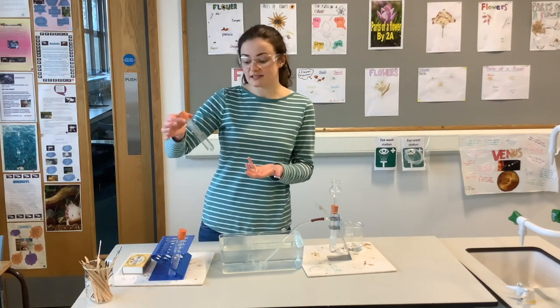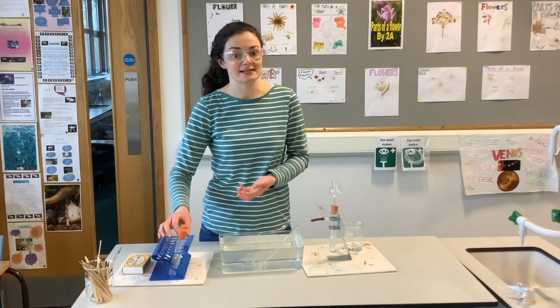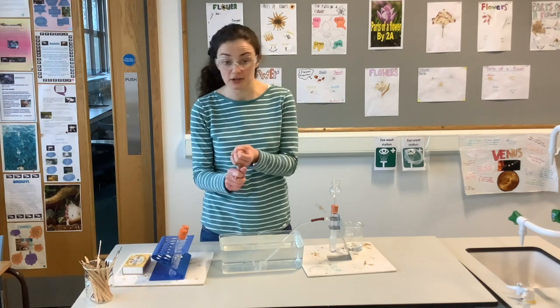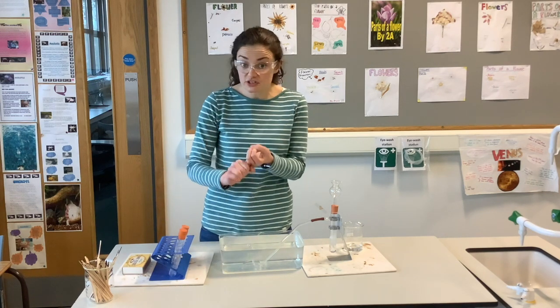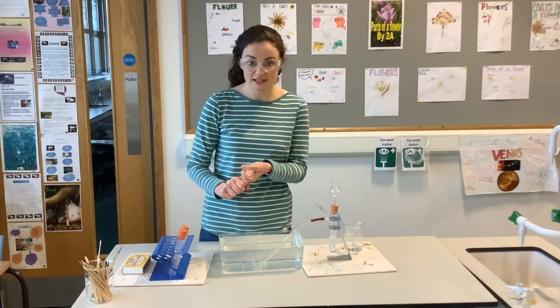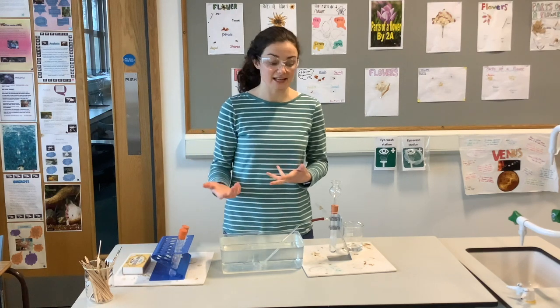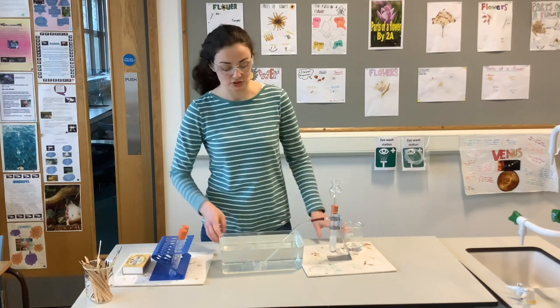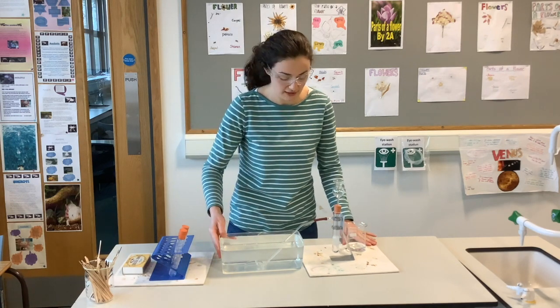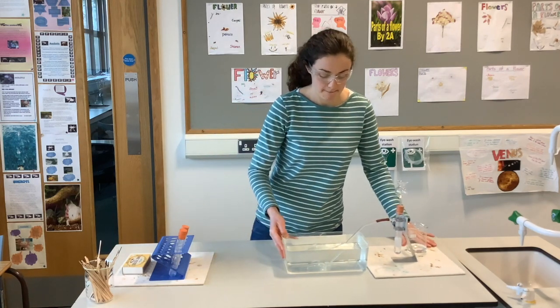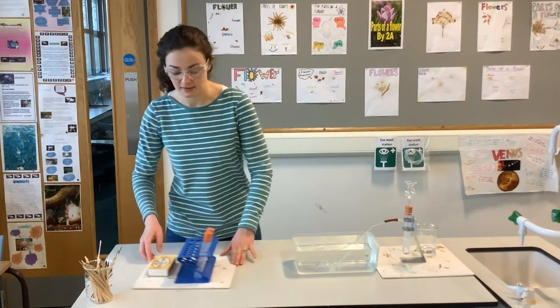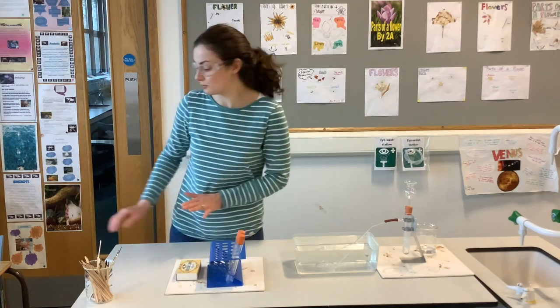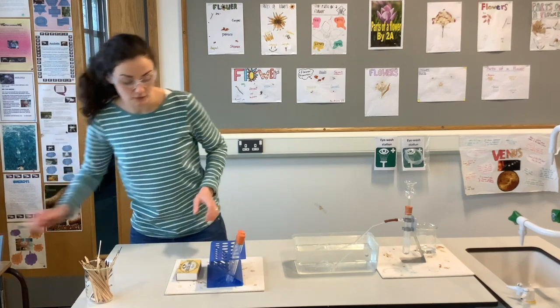Why do we need to do these tests? Well, we know so many gases that are colourless. We know that carbon dioxide is colourless, oxygen is colourless, nitrogen is colourless. So we want to test to see, is this really hydrogen? So I'm going to move this slightly out of the way and then show you this. So these test tubes should be full of hydrogen.